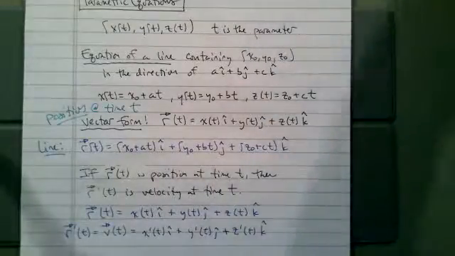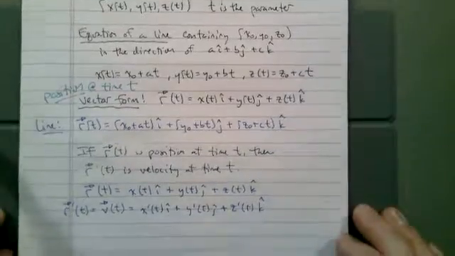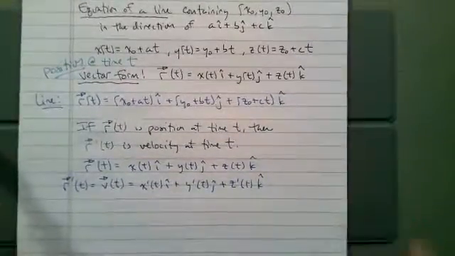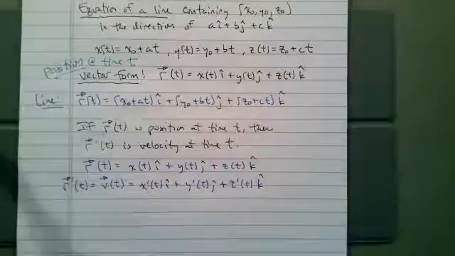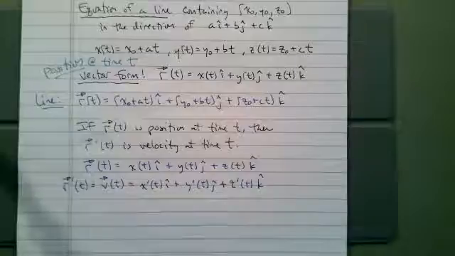Vectors separate out things neatly into these three components, or as many components as we need, and we can deal with them separately. How are things changing in the x direction? How are things changing in the y direction? How are things changing in the z direction?